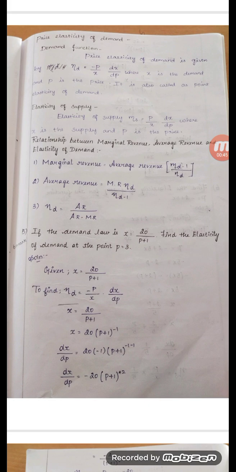Next topic is elasticity of supply. Elasticity of supply has the same formula as elasticity of demand, but with one change: in demand we have the price value as a negative function, but in supply we have the price value as a positive function. We denote it as ηs is equal to p by x dx by dp, where x is the supply here and p is the price.